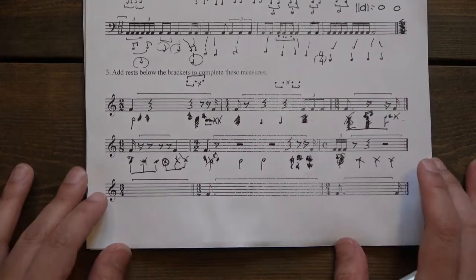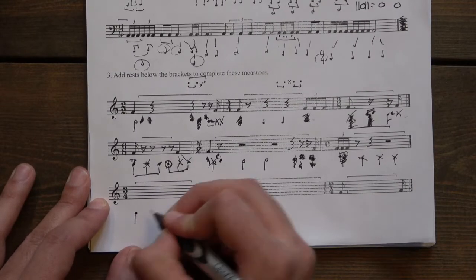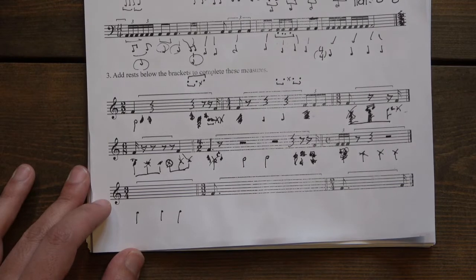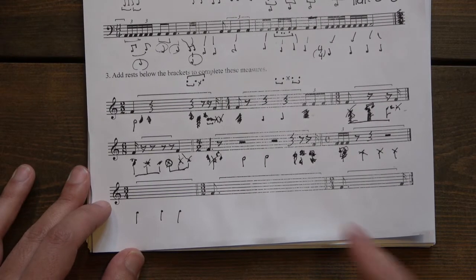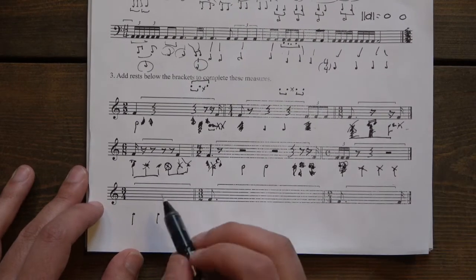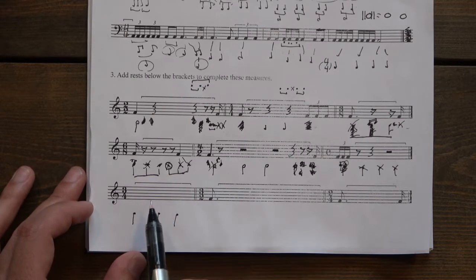Last line. I might as well do the whole page. Okay, 3, 4. What's the grouping? 3 quarter notes. Notice there's nothing here. I did that on purpose to teach you an important lesson so you don't lose marks.